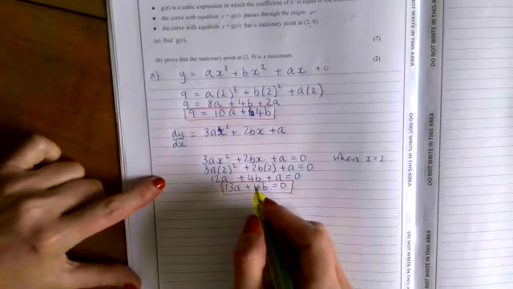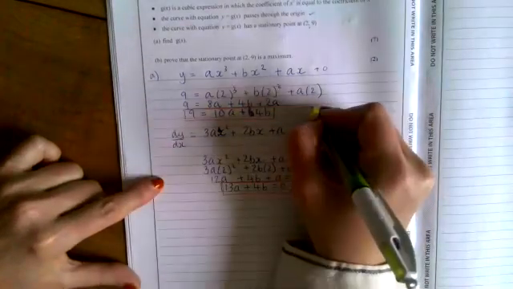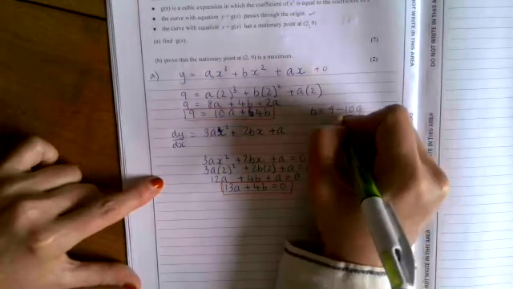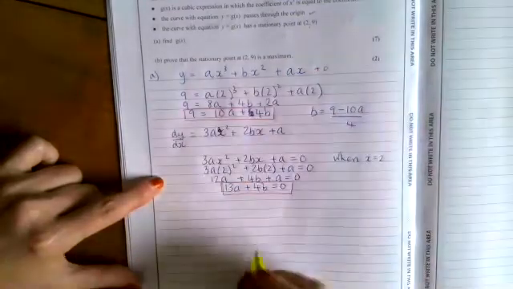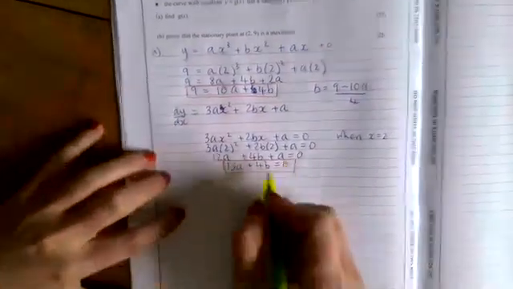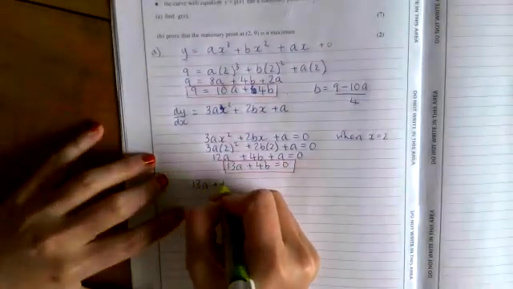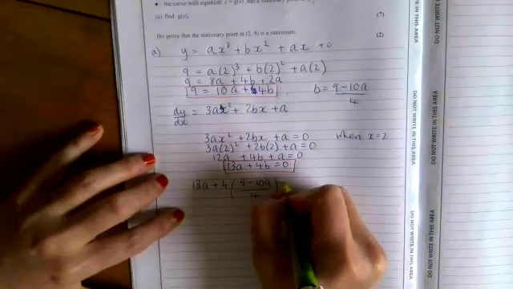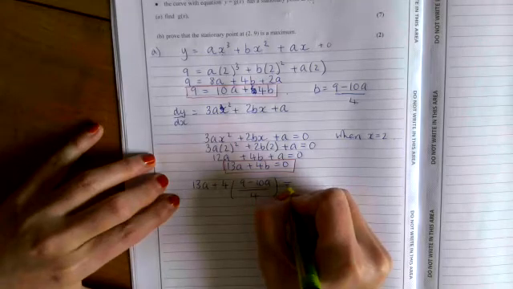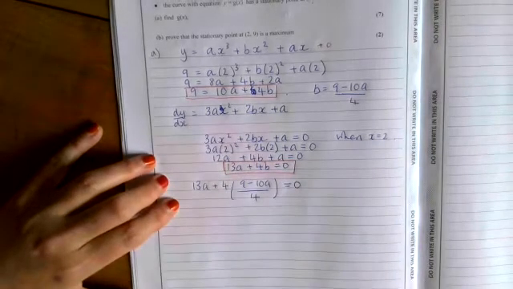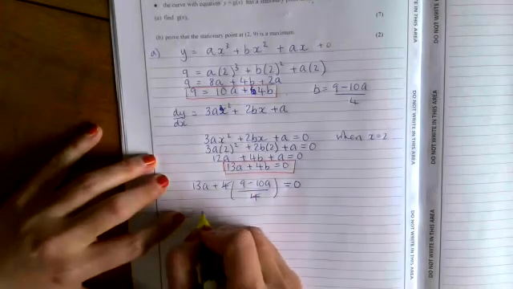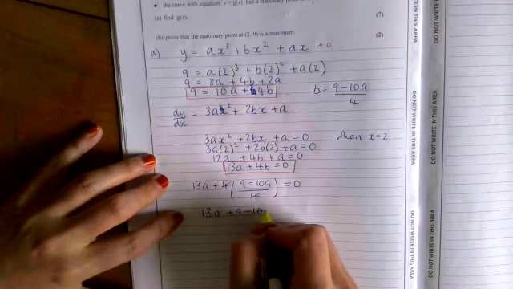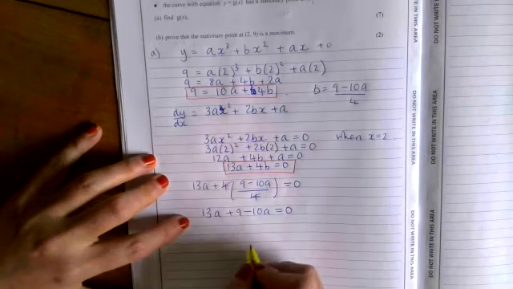So let's rearrange this one. b is equal to 9 take away 10a, divided by 4. And I'm going to substitute that in here. So 13a plus 4 lots of (9 take away 10a) over 4 equals 0. That's nice, those 4s cancel. So I've got 13a plus 9 minus 10a equals 0.